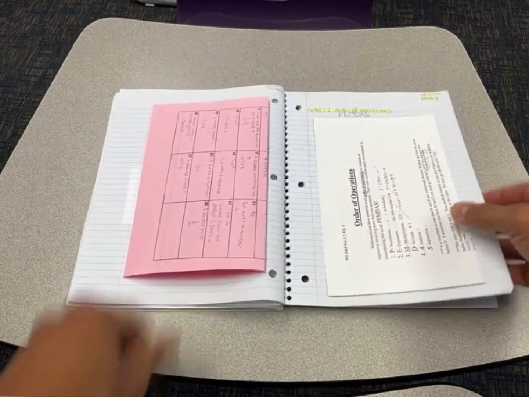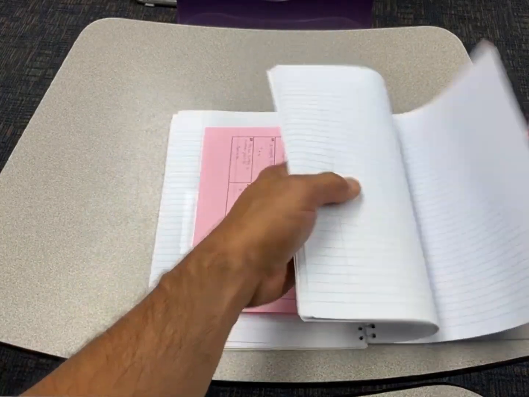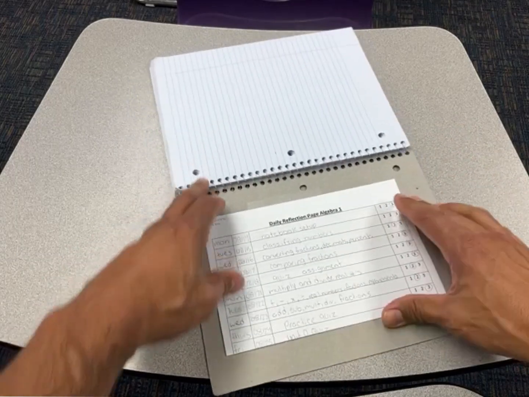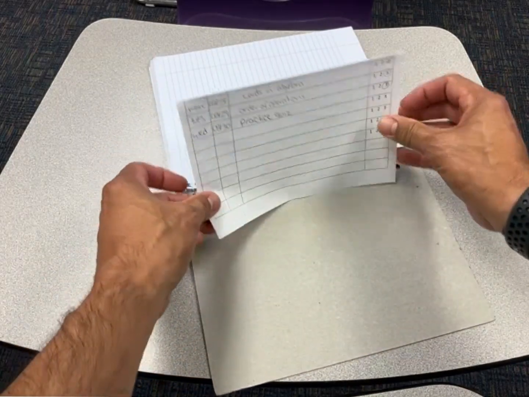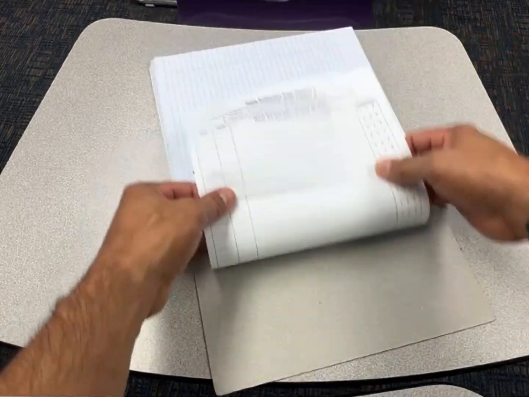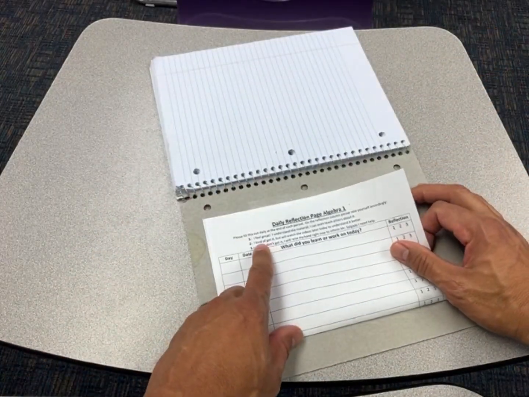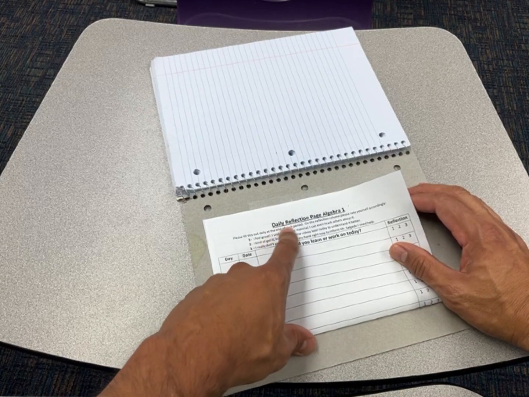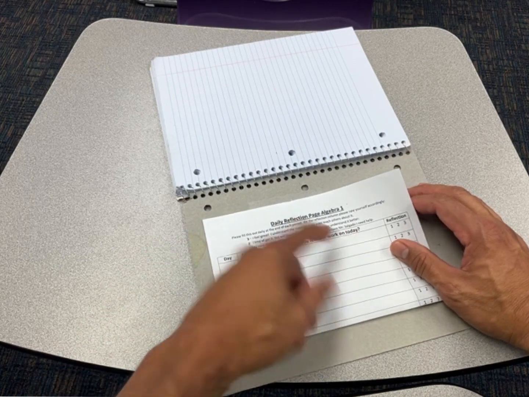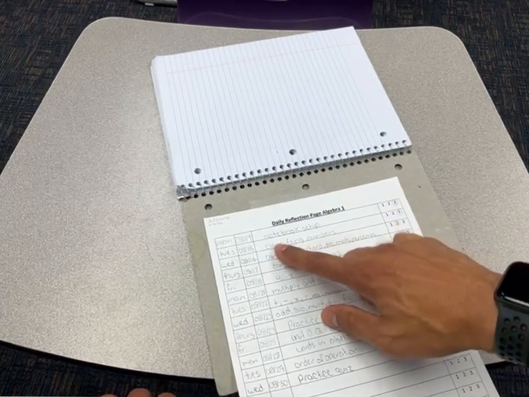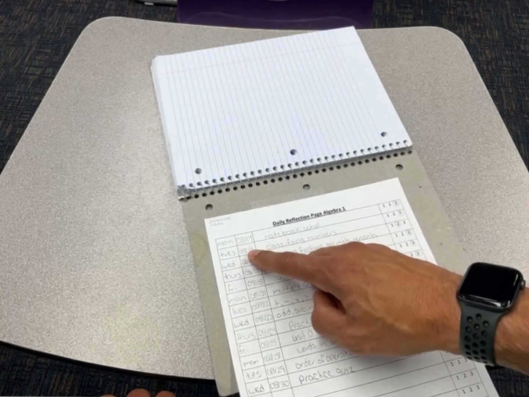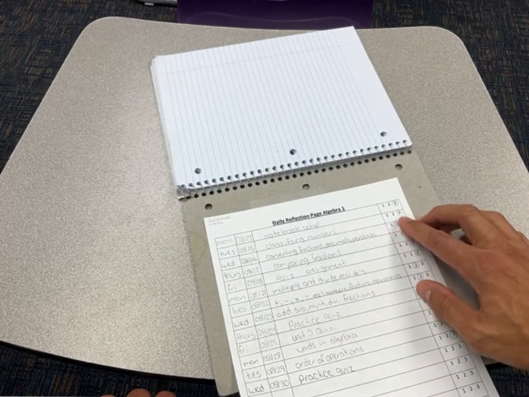What else? On the back cover, we have a daily reflection page, should be taped in there. And on this daily reflection page, we ask ourselves, well, here's the instructions for it. It says, please fill this out at the end of each period. So what did you learn or work on today? All right, so on this day, we worked on classifying numbers. That was Tuesday, 8:15. And she gave herself a 3.